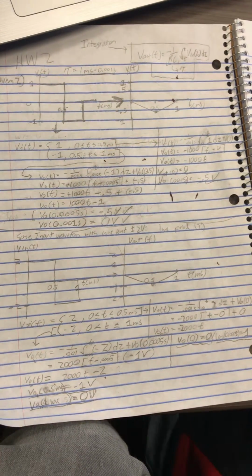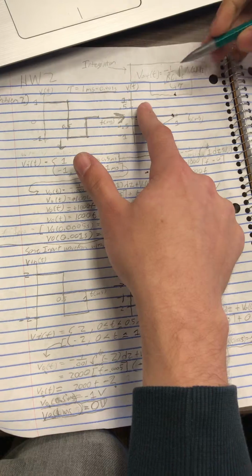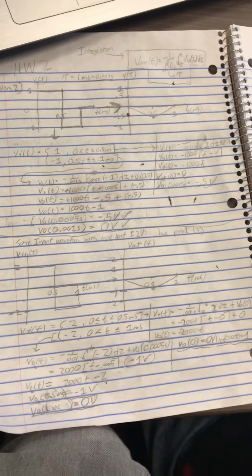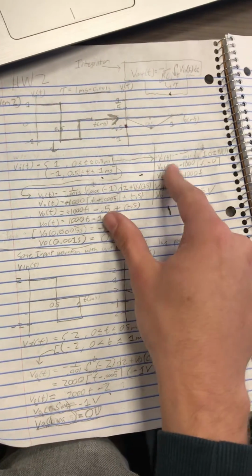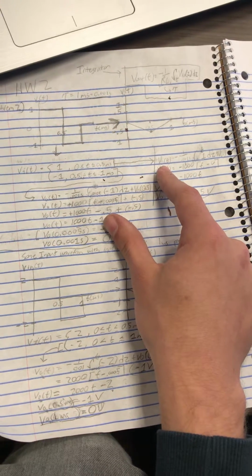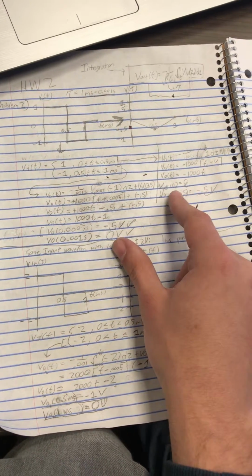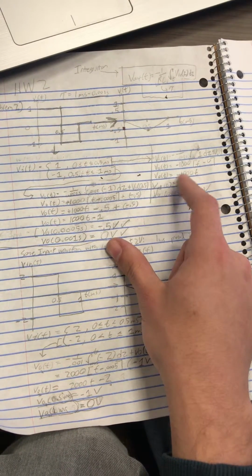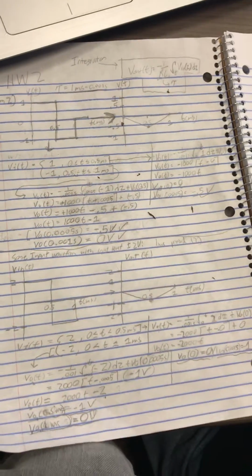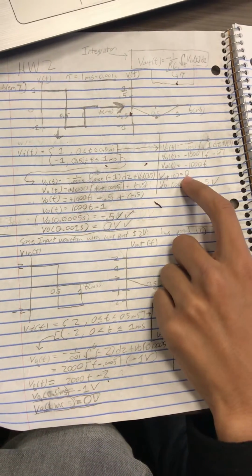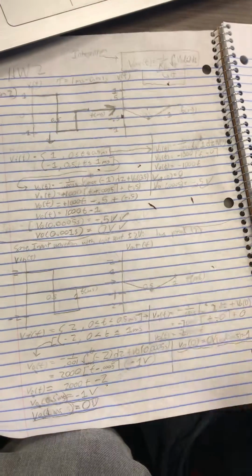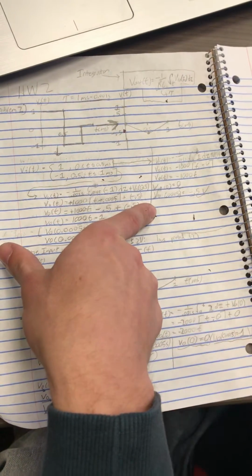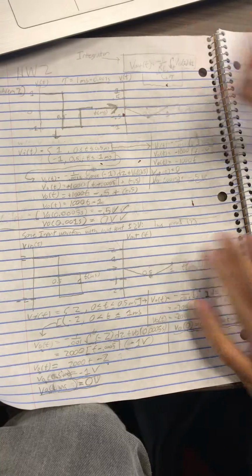Now, to do the integration of this, we used the integrator formula, which is V output of t is equal to -1 over RC times the integral of the input waveform with respect to time. Doing that for the first interval, we have V output of t is equal to this, and after doing some simplification, we eventually end up with V output of t is equal to -1000 t, where t is in seconds. Inputting our first value of 0 seconds, we obviously get 0 volts, this point. And for our second value, which is half a millisecond, represented here, we get -0.5 volts, this point.